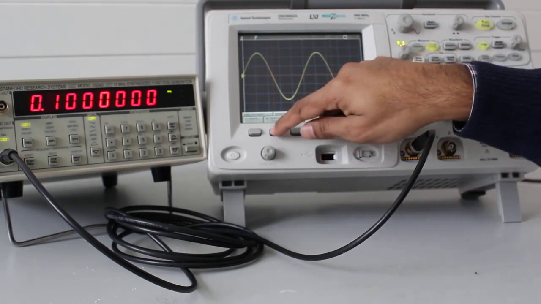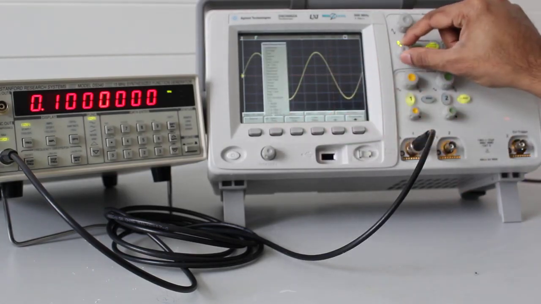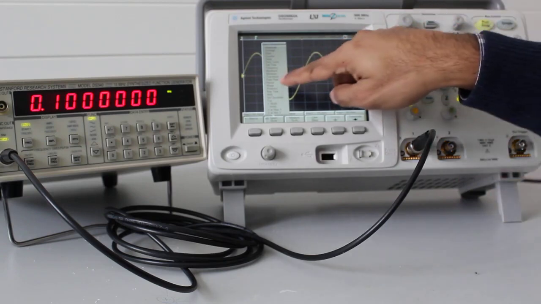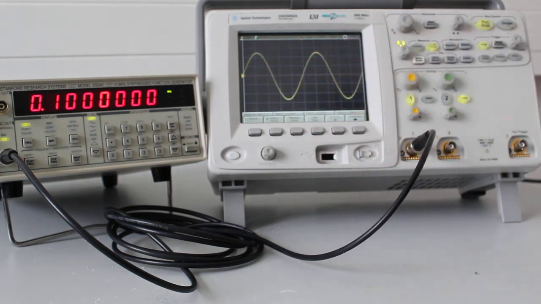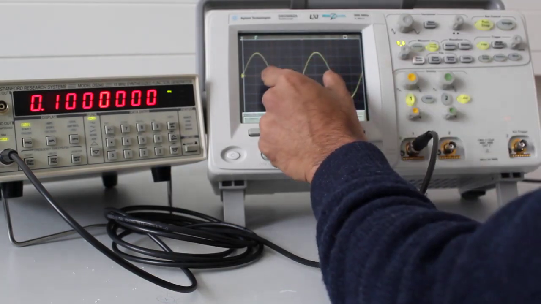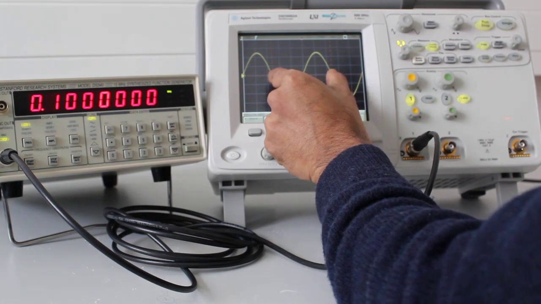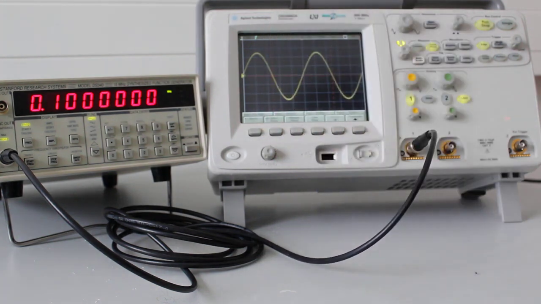Okay, there are several other parameters. For example, you want to see the period. If you want to measure the period, select the period and then measure period. Immediately you see this is 10 microseconds. This is the period of this sine wave. That gives you the cursor, and this is the complete period of your sine wave. You can also make the measurements manually.